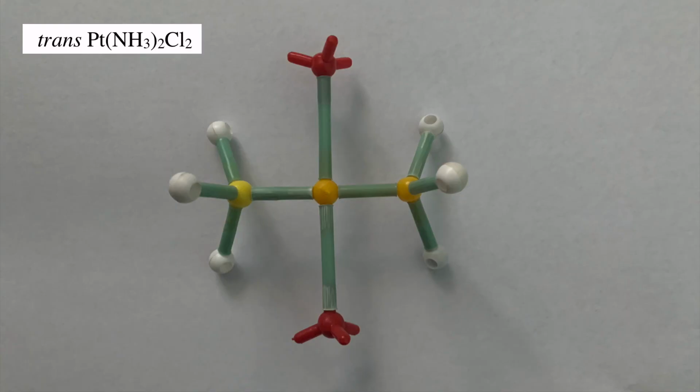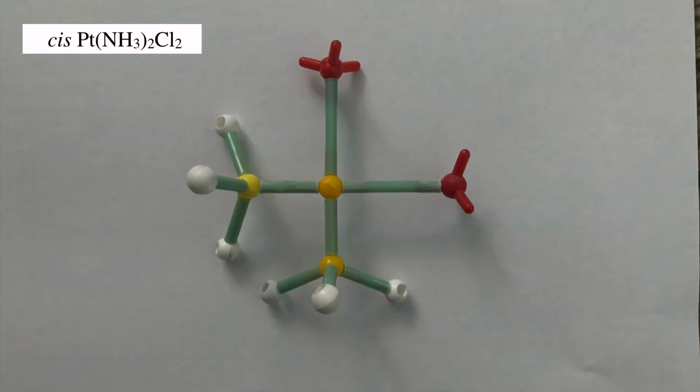So here is a still picture of the trans case. Again, the 2 chlorides across from each other, 180 degrees apart. And in this example, the 2 ammonia ligands are directly across from each other as well. And in our cis case, we have the 2 chlorides right next to each other and the 2 ammonias right next to each other. So this is our square planar cis.